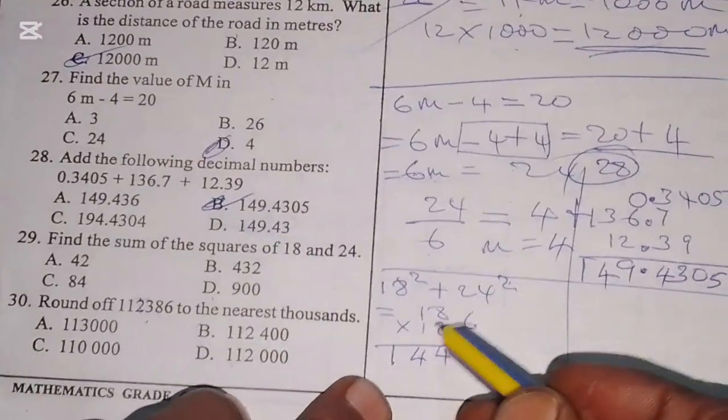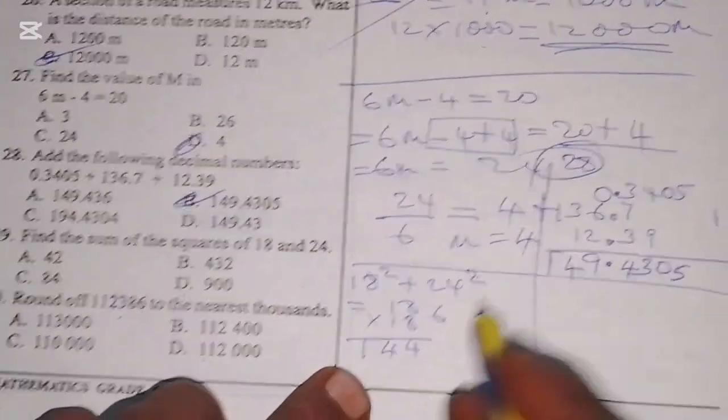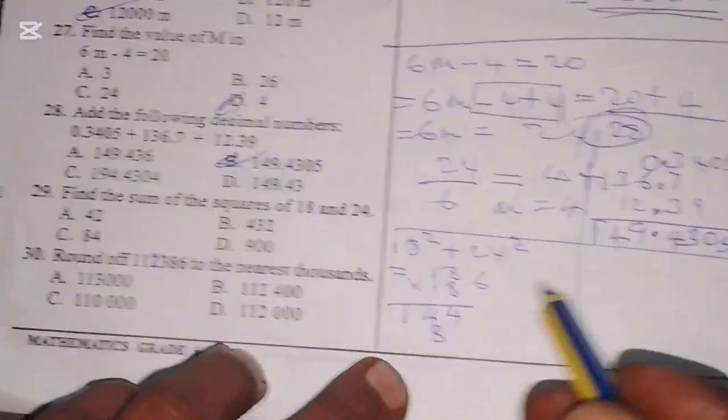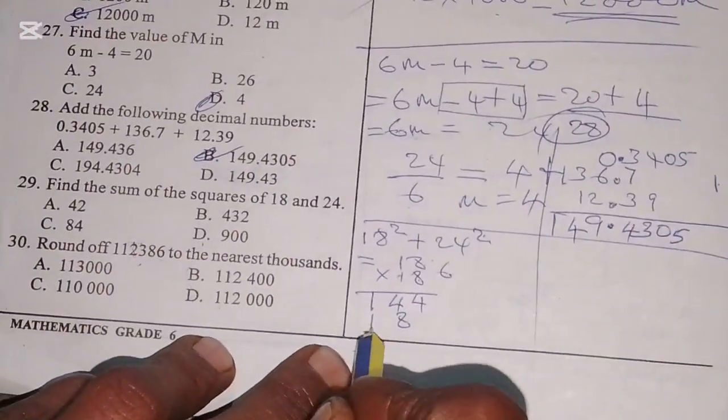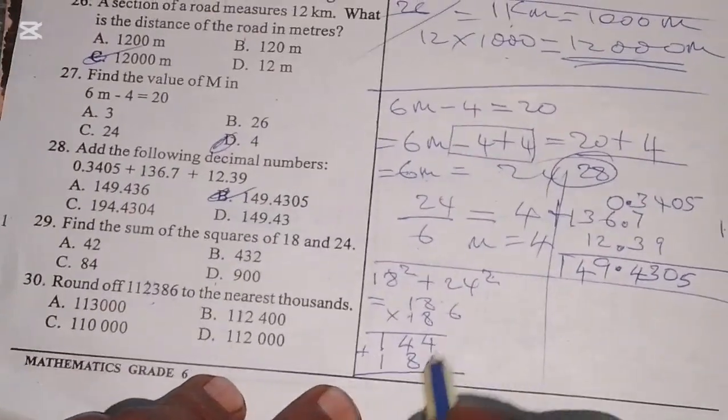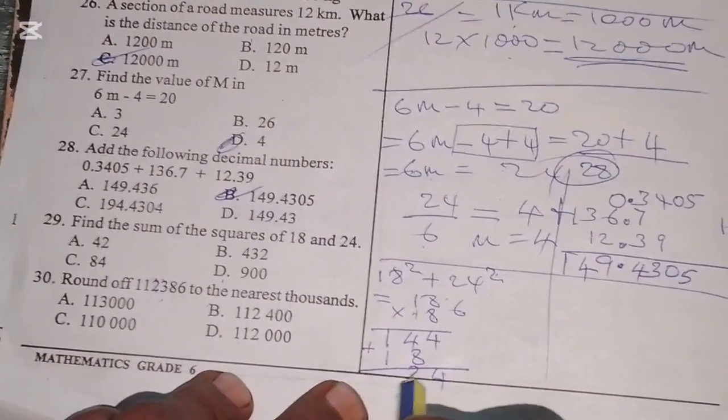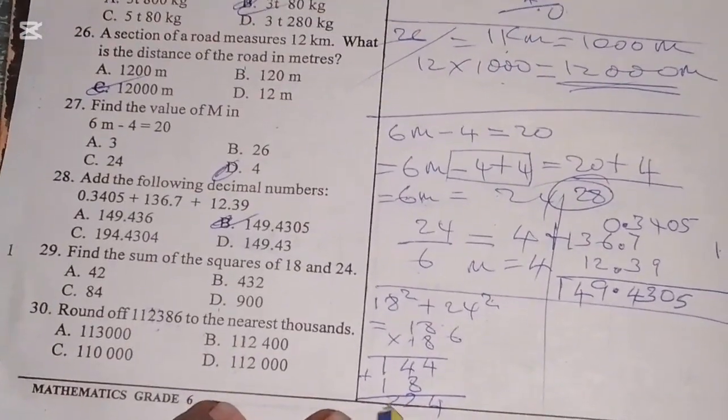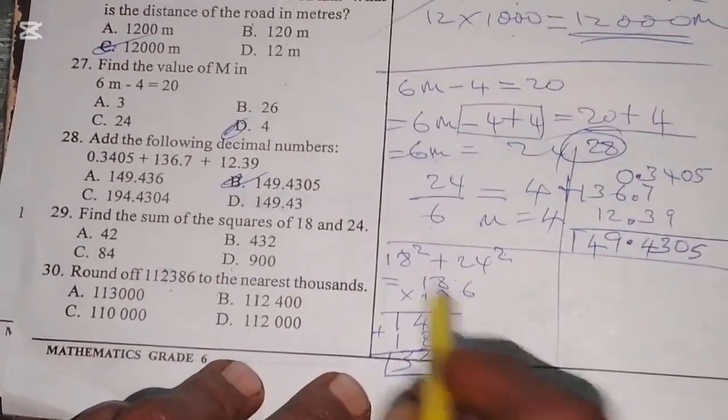Then 1 times 8 is 8, 1 times 1 is 1. Then we add, and we get 324. That is for 18.